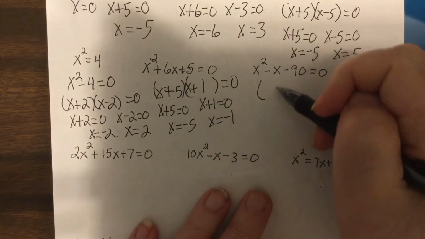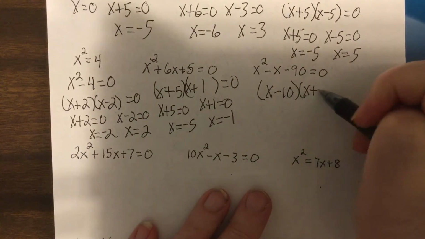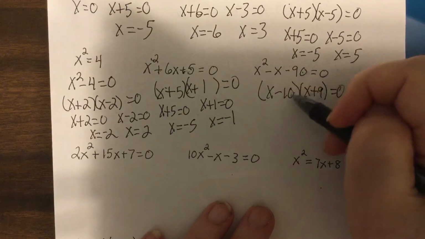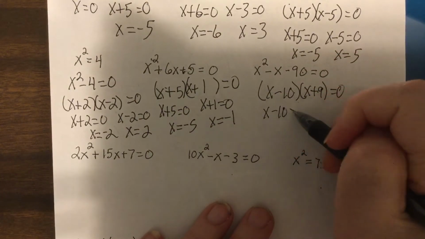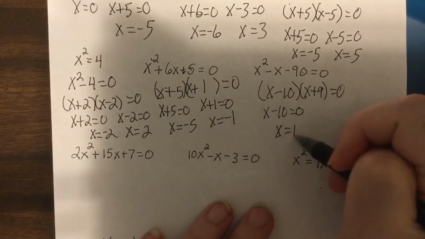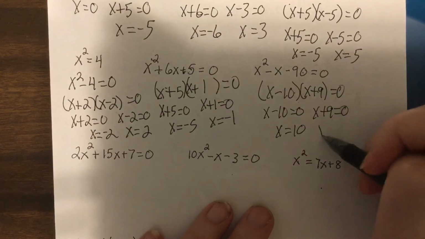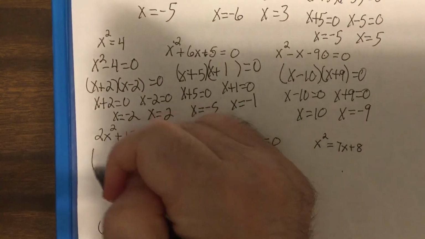Okay, this one. So it's actually (x minus 10)(x plus 9), because 9 times 10 is 90, minus 10x plus 9x. So x minus 10 equals 0, so x equals 10. x plus 9 equals 0, so x equals -9.